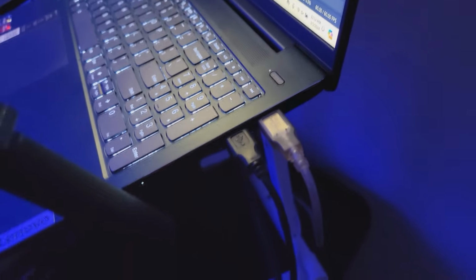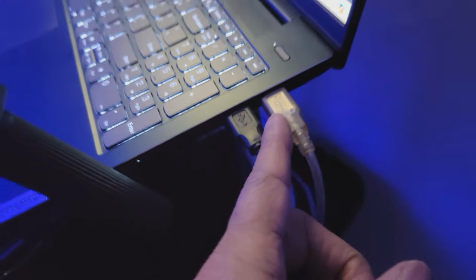So what you do is you take the USB out. I got a USB cord here, and it comes out of the mixer, and it goes into the USB input of your streaming laptop. And there's mine right there. So we're good to go.